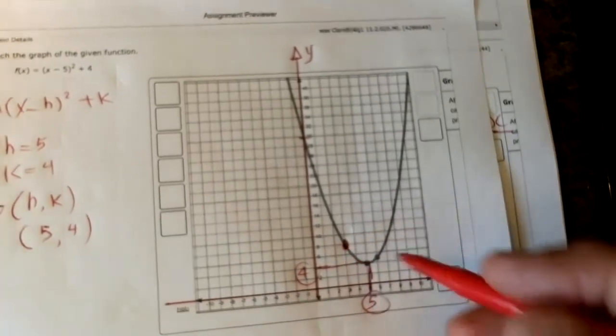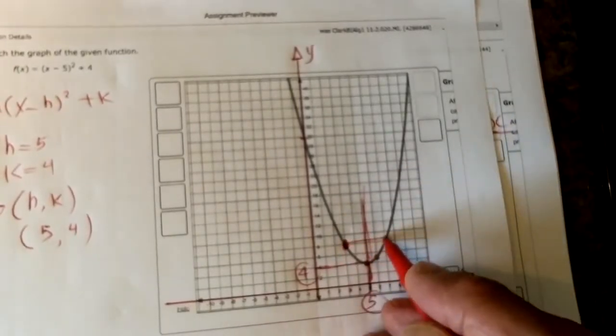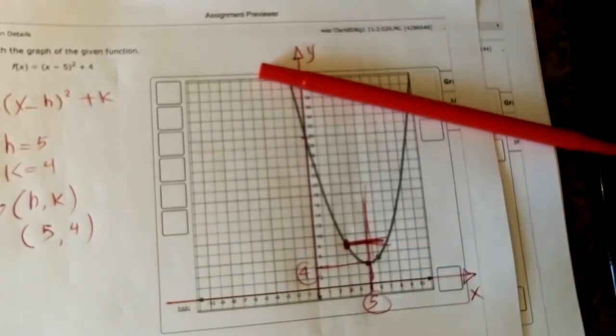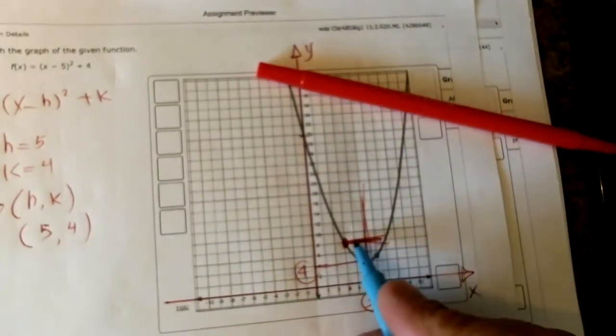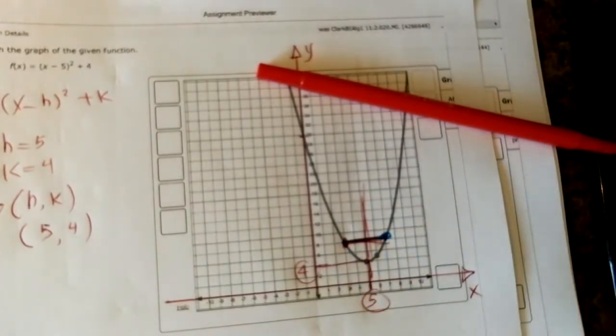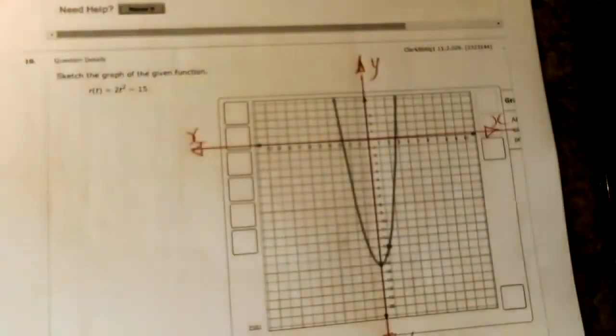Then draw the line of symmetry, and then go straight across like that. I want you to read the coordinates of this point, which they're saying is 7 and 8.